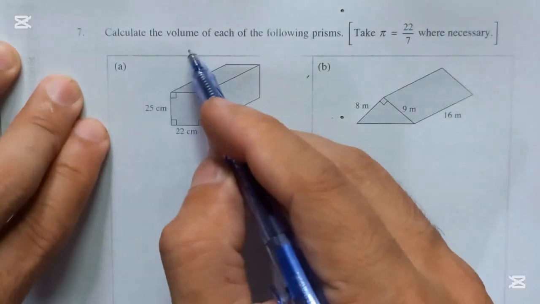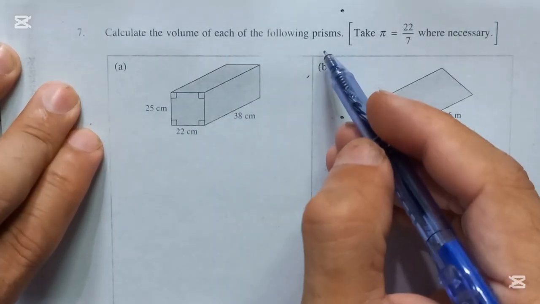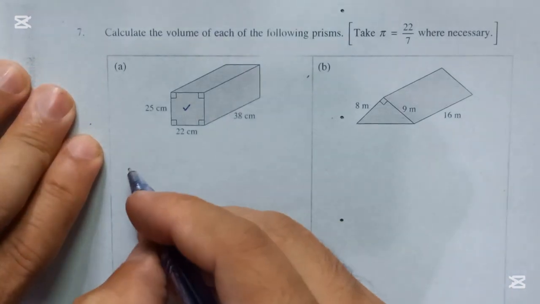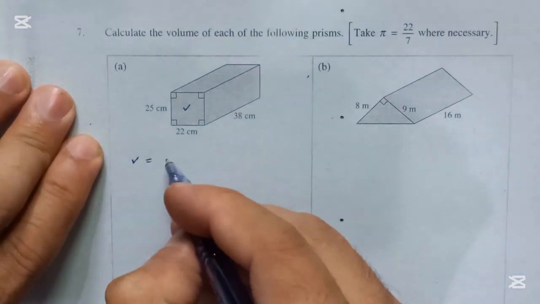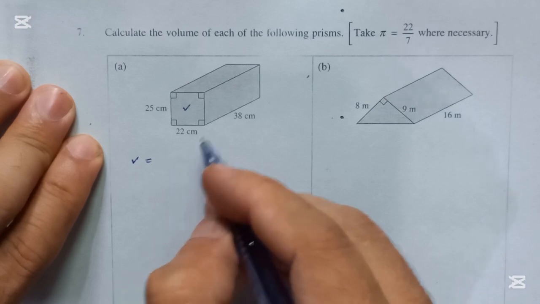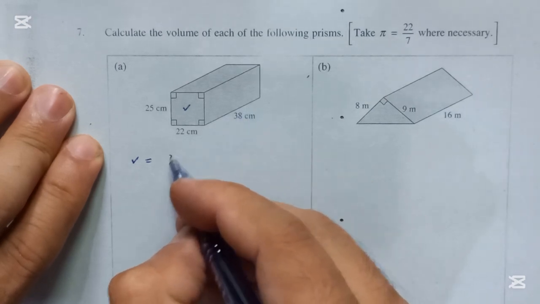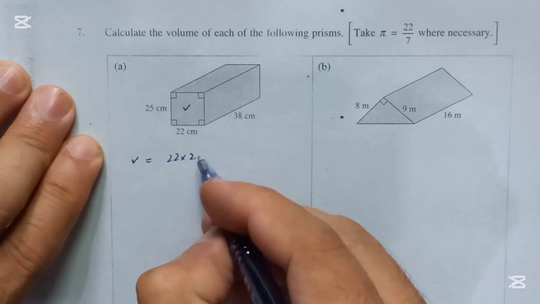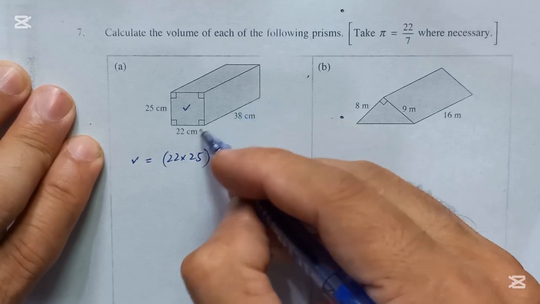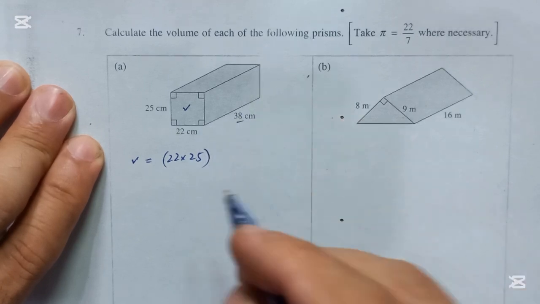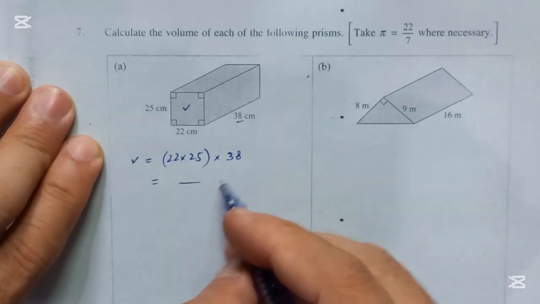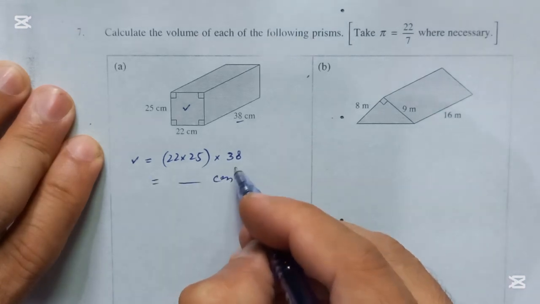Statement of the question is find the volume of each of the following prisms. So this will be the cross-sectional area. So volume of the prism is area of cross section multiplied by height. So area of cross section will be 22 into 25 because this is a rectangle, and the length between the two cross sectional areas is 38. So multiply this with 38, you will get the answer. Solve it on the calculator, you will get the answer.